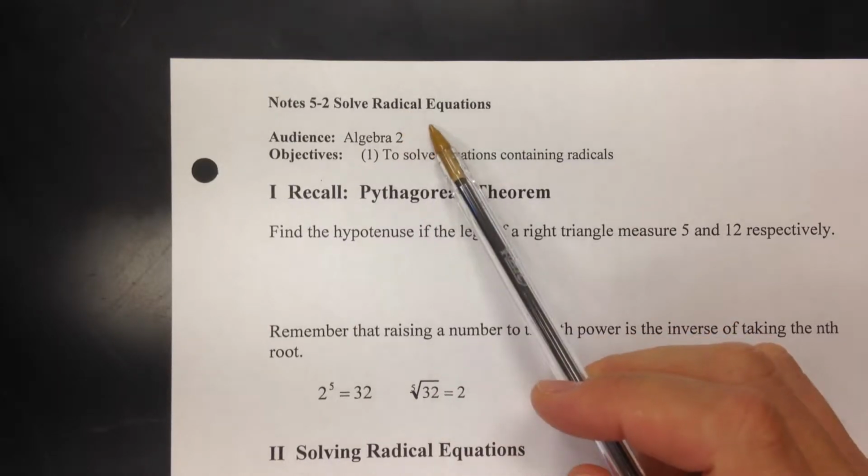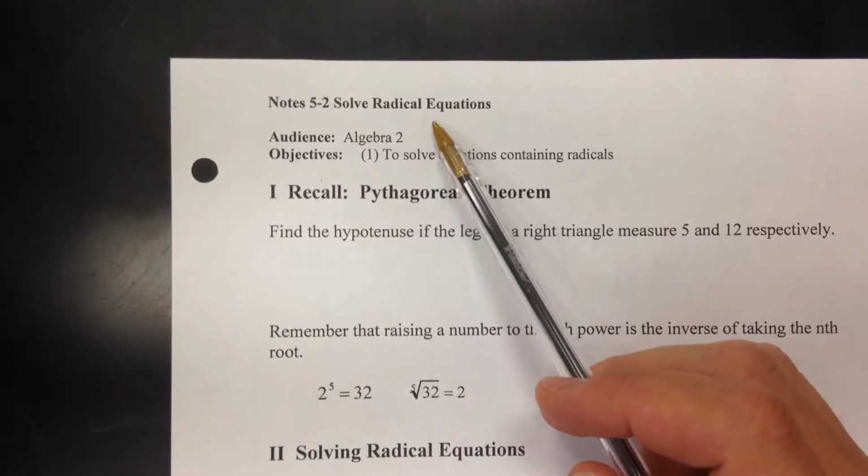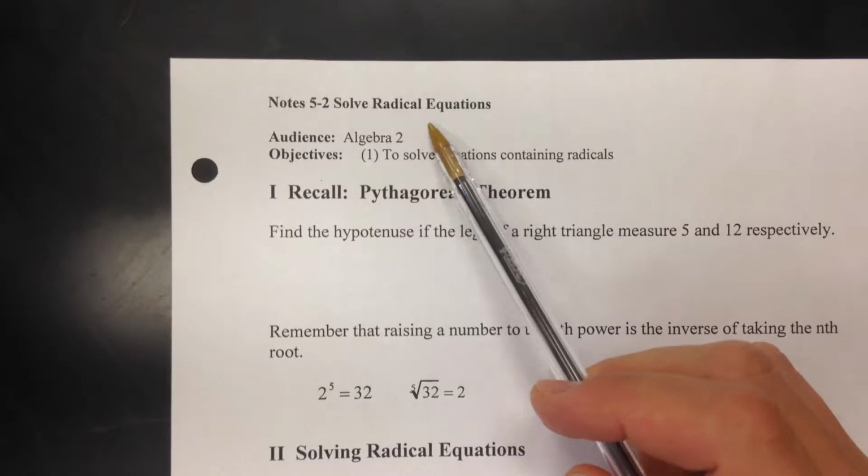Before we start, let me tell you your joke of the day. Did you hear about the statistician who drowned crossing a river? It was 3 feet deep on average.